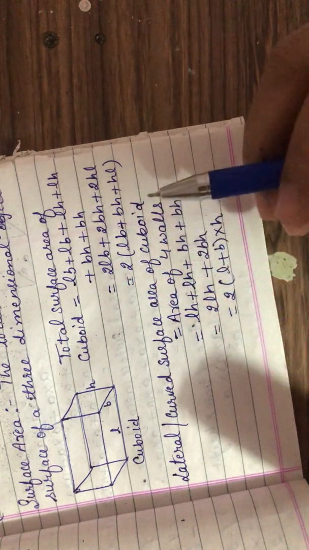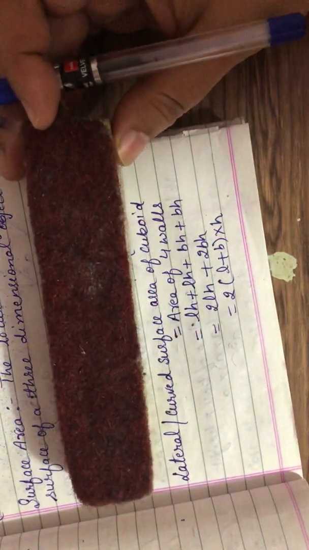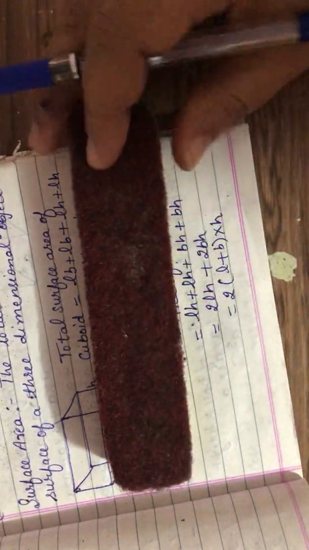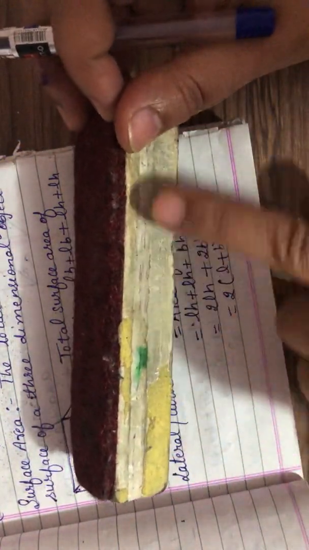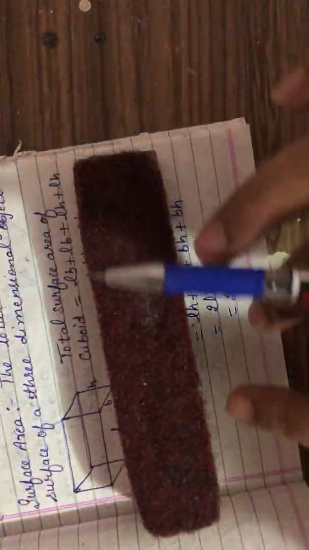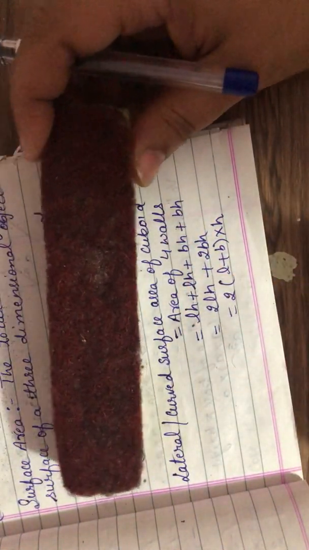Now coming to lateral or curved surface area. Lateral means the side. Lateral means side area. In this lateral surface area, we have to exclude the upper face and the lower face. It means the lateral surface includes the area of these side walls: four walls, front, back and two side walls. So the area of these four walls will be considered as the lateral surface area of the cuboid. That is why the lateral or curved surface area of a cuboid will be written as the area of four walls.